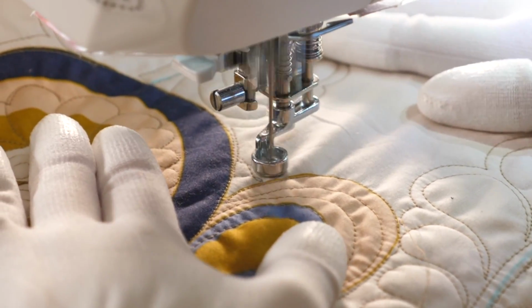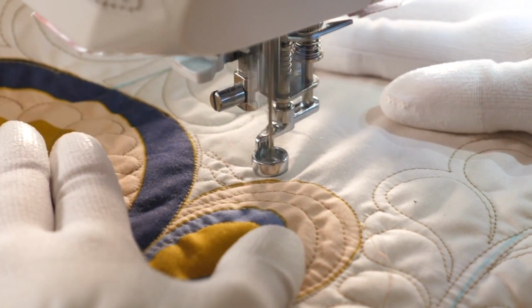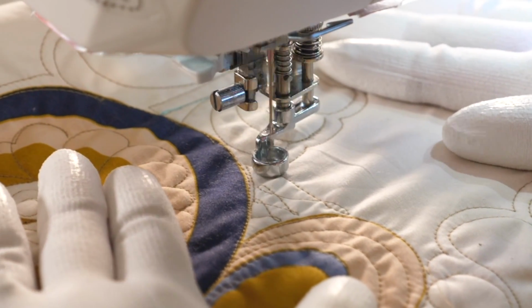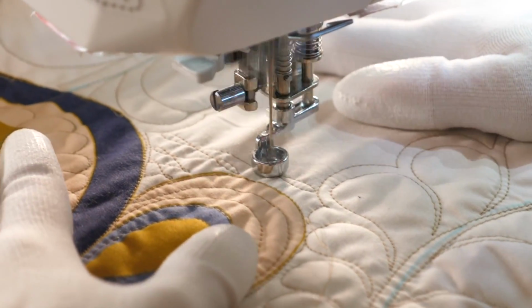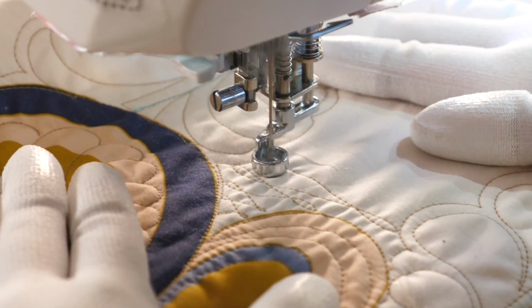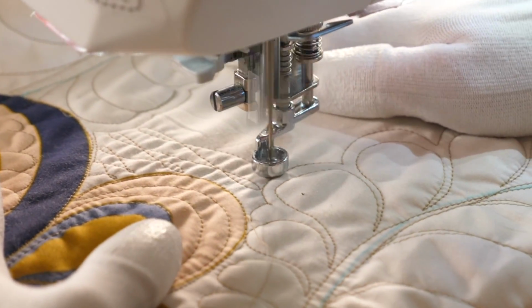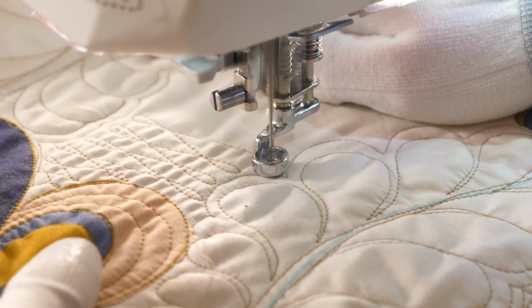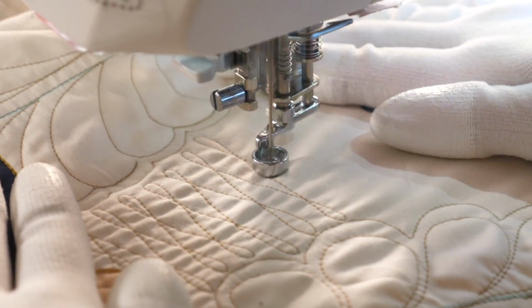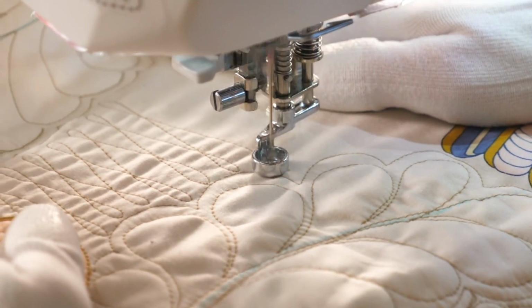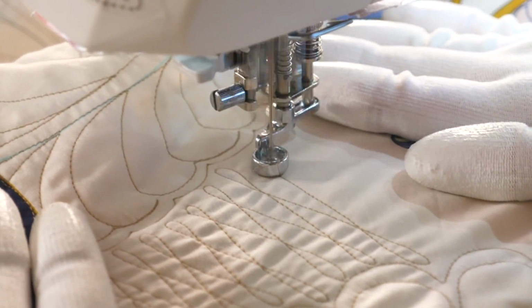I'm going to fill in around the smaller feathers with a design that's more dense and goes in a different direction. I'm using the wishbone design. It's kind of my favorite right now. I just love how fast the wishbone is to quilt and how great it looks next to other designs.